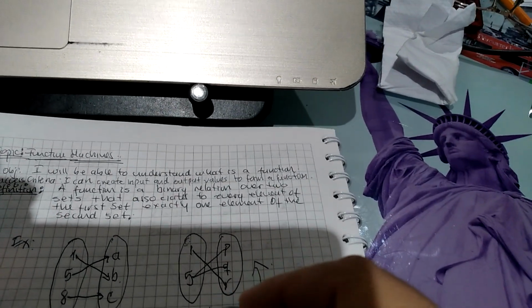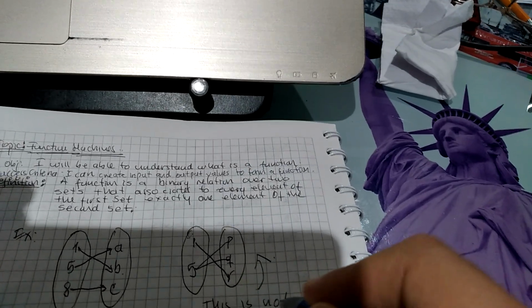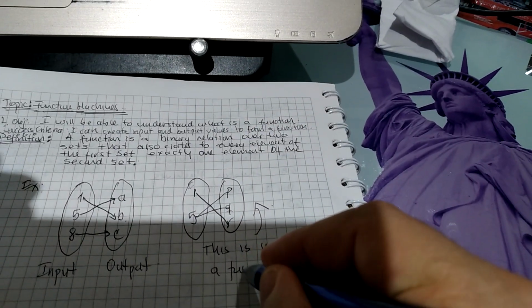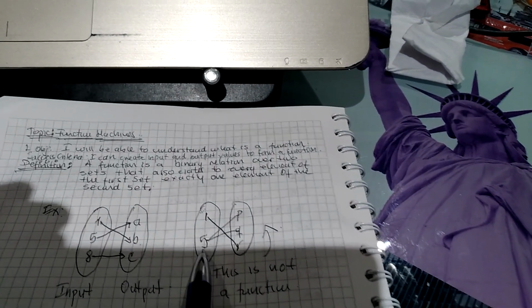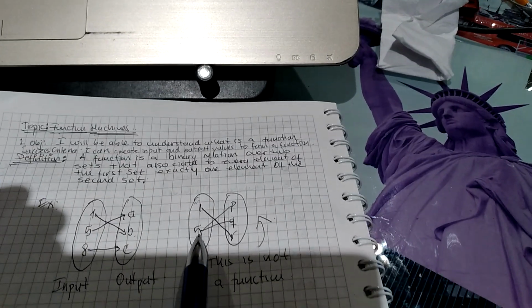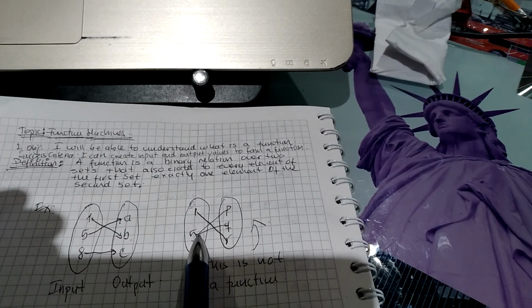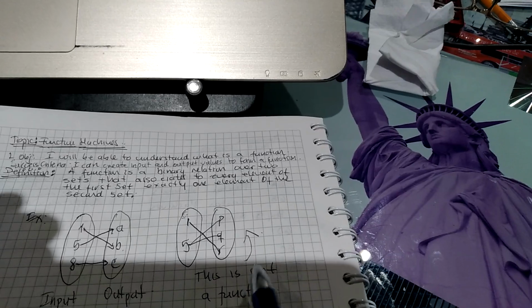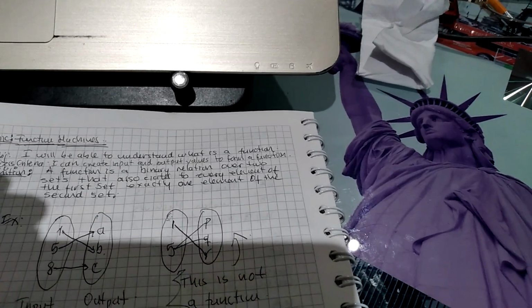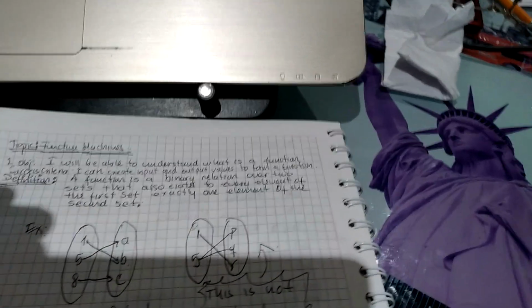No, this is not a function, because for every single element in the initial set there should correspond only one. If I check here, 5 has two elements, P and Q. That is the reason why we can say that this is not a function.